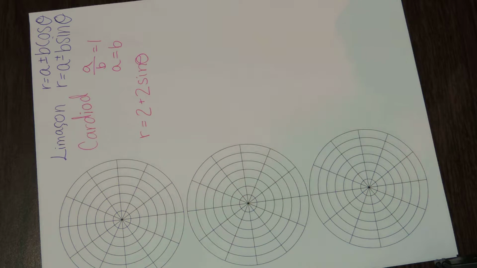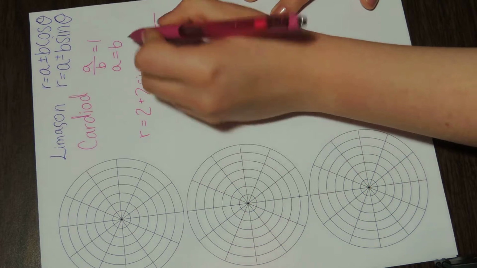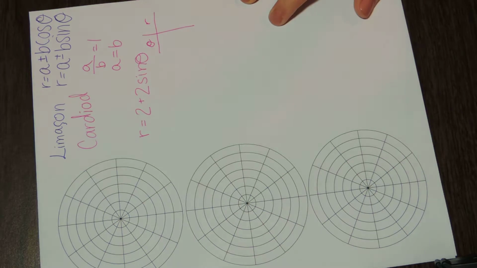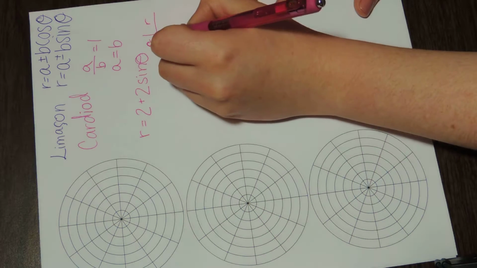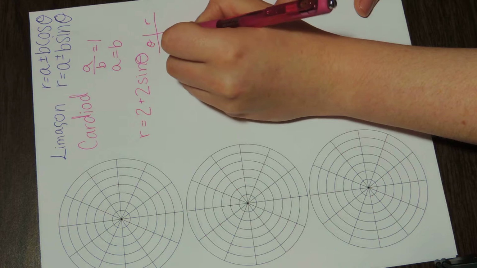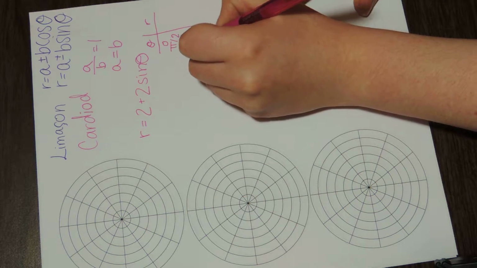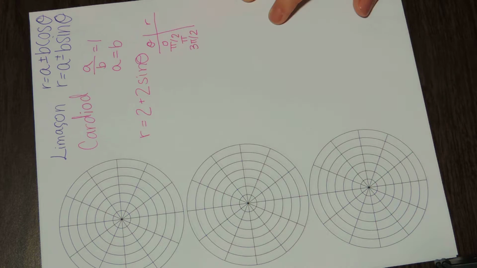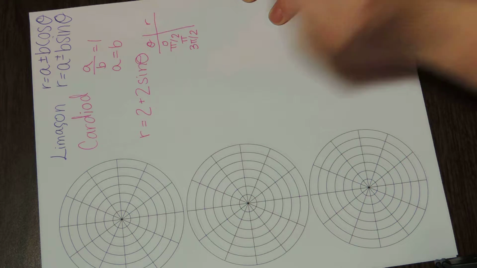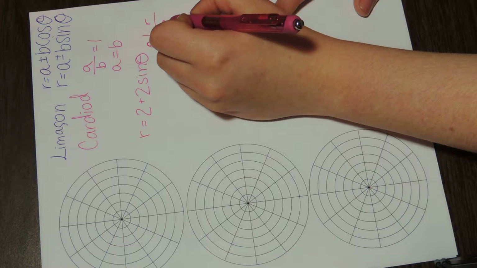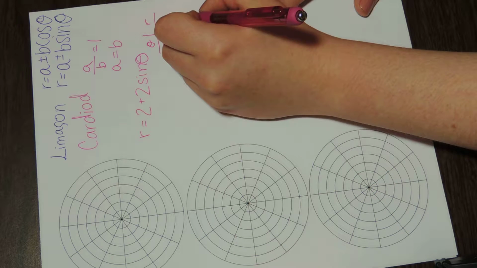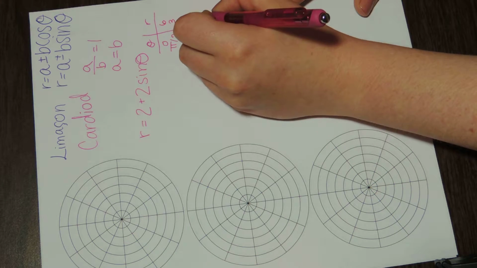We're going to make our table of values. That's the easiest way to plot. We're going to do theta and r. And so you can go ahead and do this on your own. What are the values of r for these values? You should get 2, 4, 2, and 0.